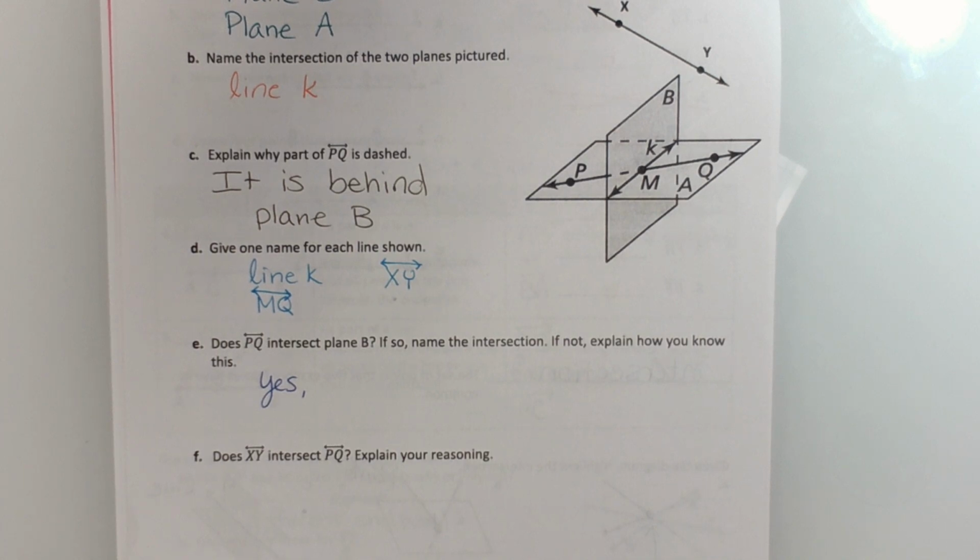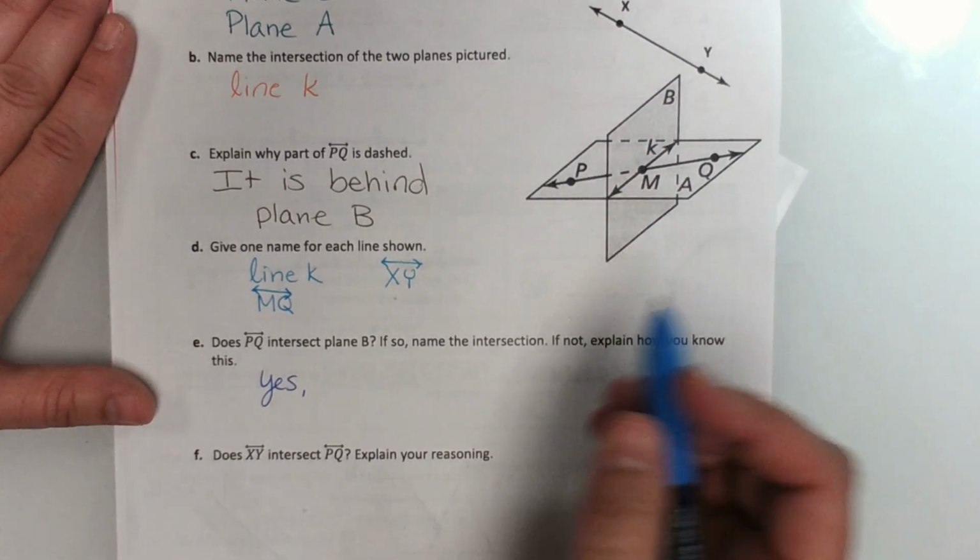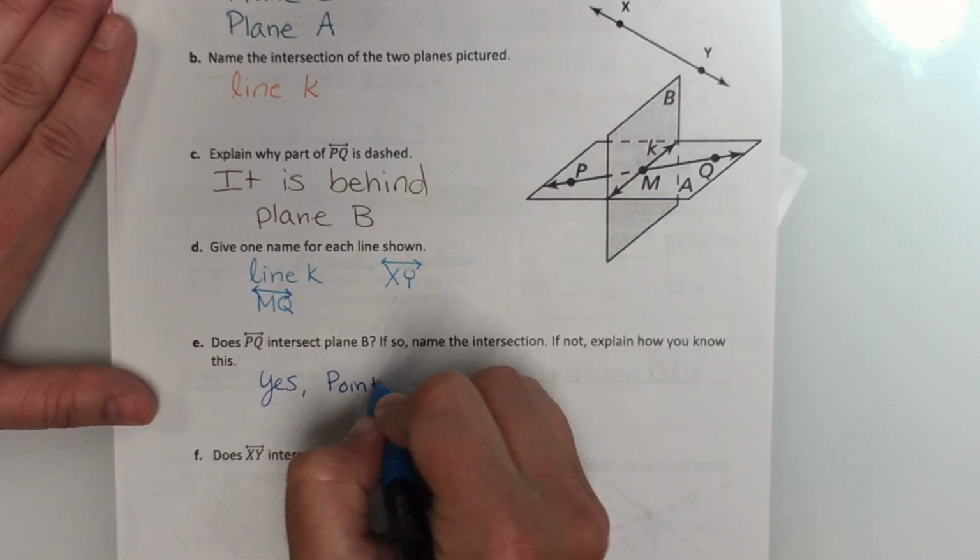Point M. Remember, K is, it's hard to tell with K's. K is a lowercase letter, though, by the arrow. The point is the point M.